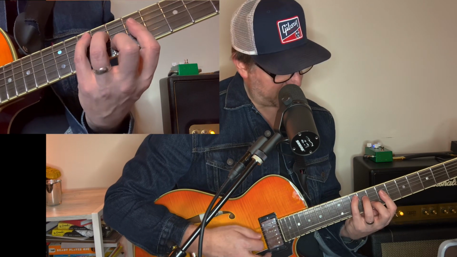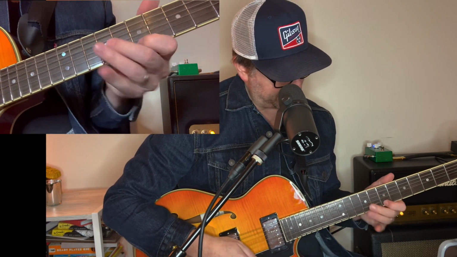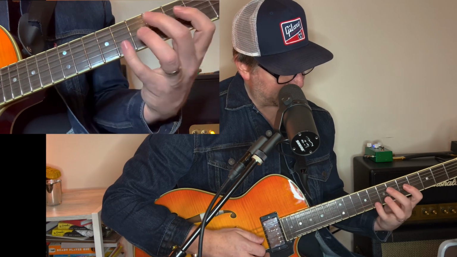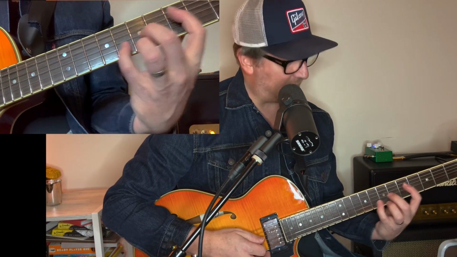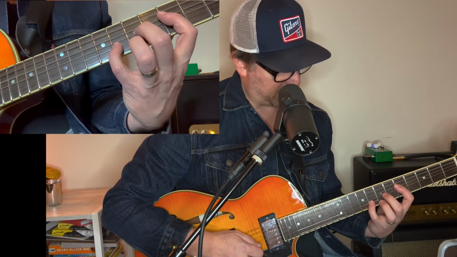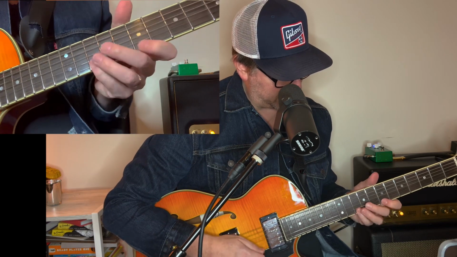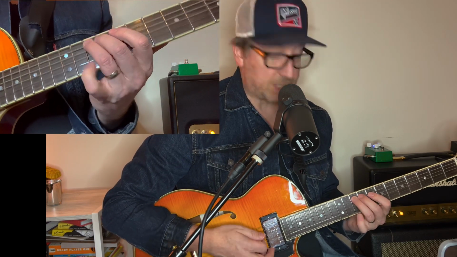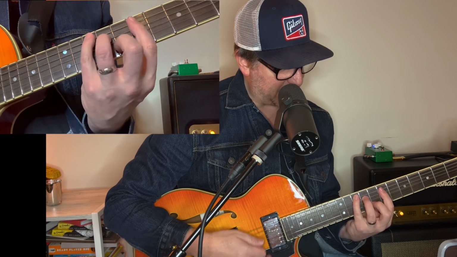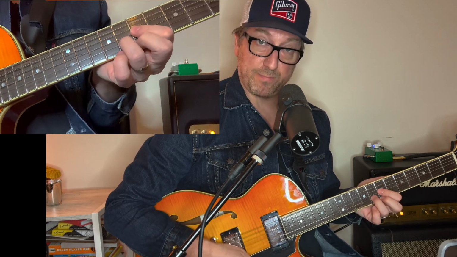If you notice, the back end of the shape is the same as the top end of the actual D shape. When we move it up into this position to G, the same chord. Back end here is the same, and the top end here is the same, right?